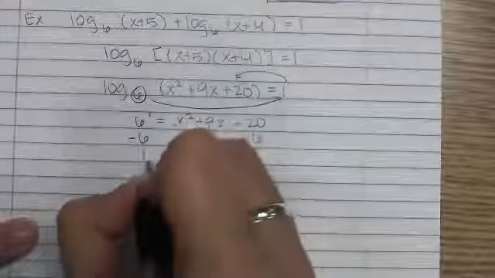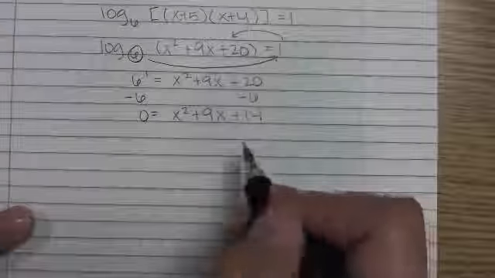And 6 to the 1 is just 6. That's not really anything. So I'm going to make this equal 0 because I'm recognizing this is a quadratic, which means it has to equal 0, and then I'm going to have to factor or use the quadratic equation to solve. It does not matter which one you use.